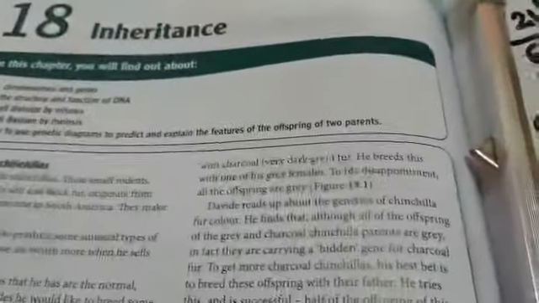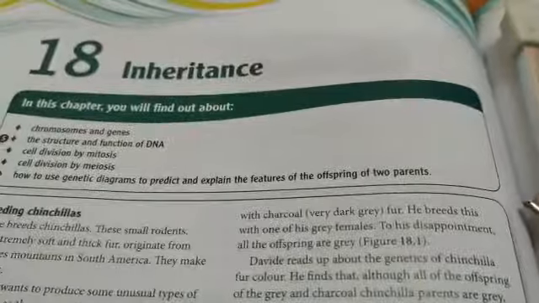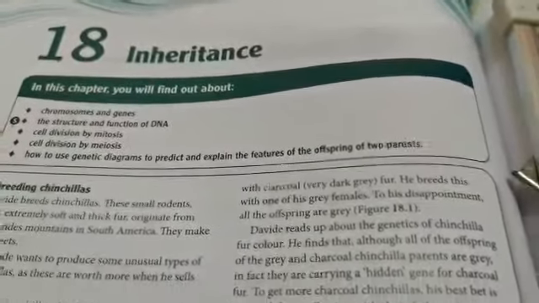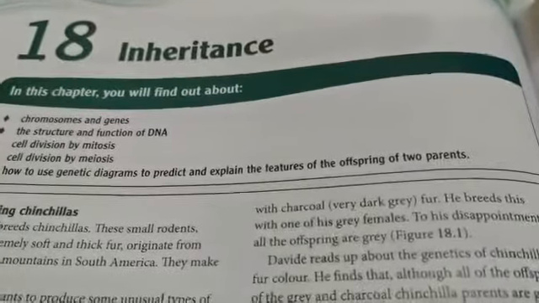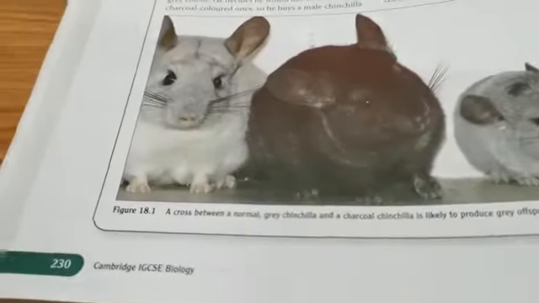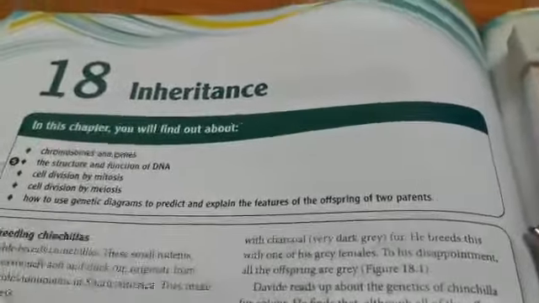Today I'm not teaching, actually, we are revising this unit. We already learned unit number 18, inheritance. If you are opening your course book, page 230, you can see the unit name, inheritance.